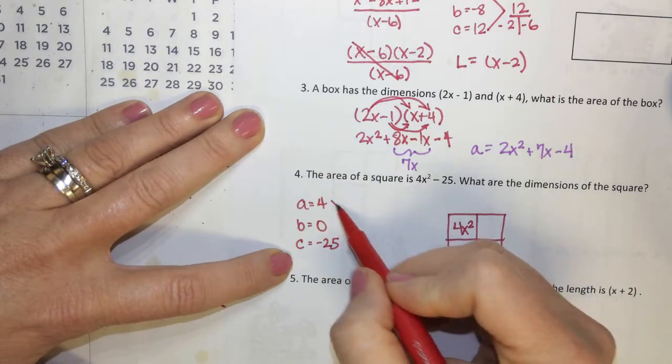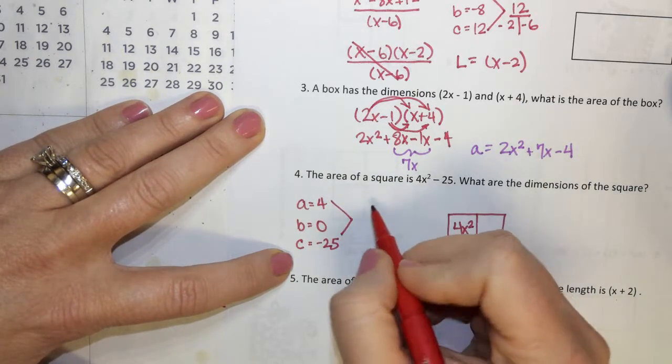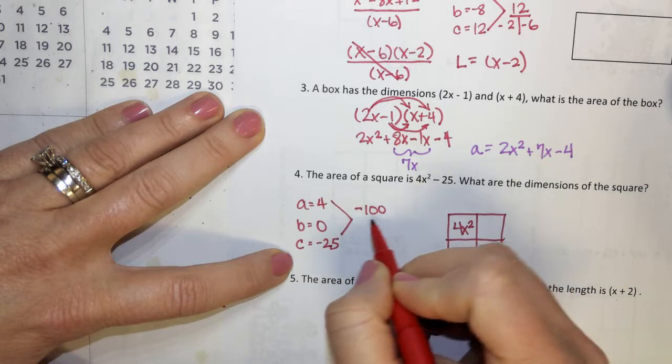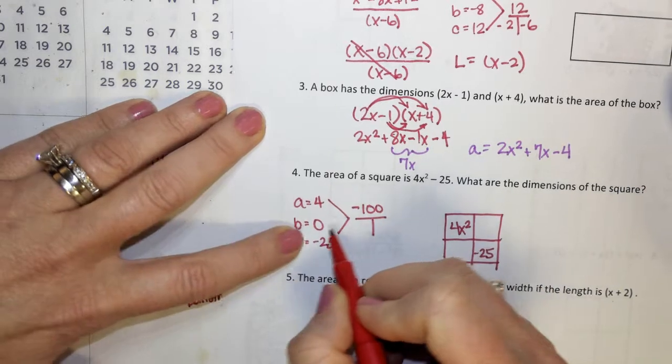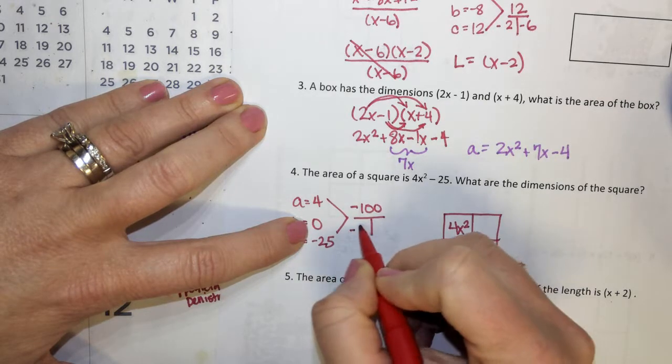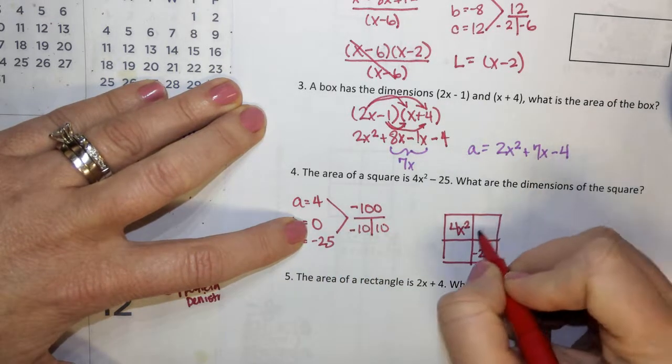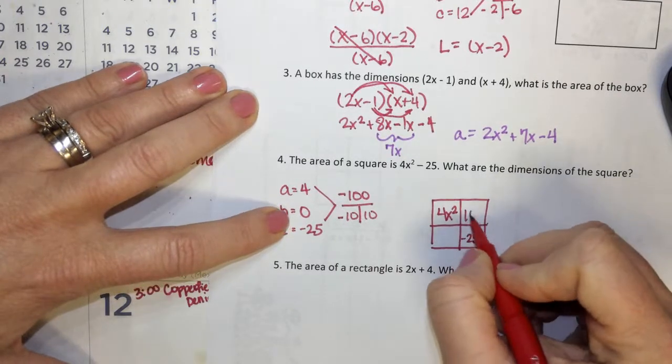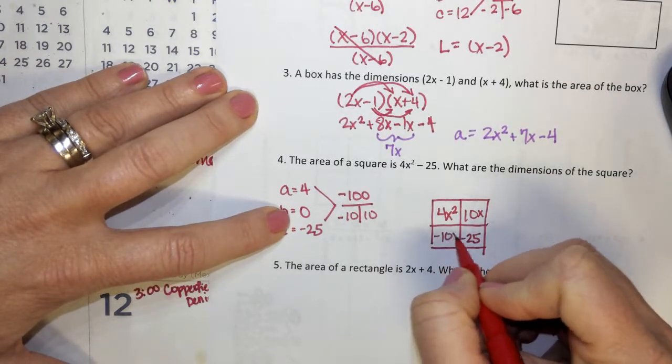And now I'm ready to do my a times my c. So 4 times negative 25 gives me negative 100. So two factors of negative 100 that would add up to give me a 0 would be negative 10 and 10. So I'm going to use those to fill out the rest of my box. So I have 10x and negative 10x.